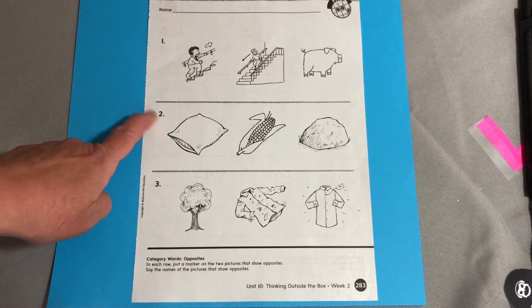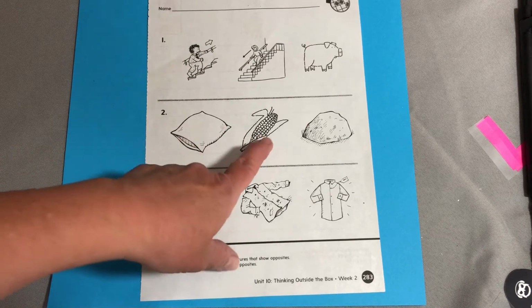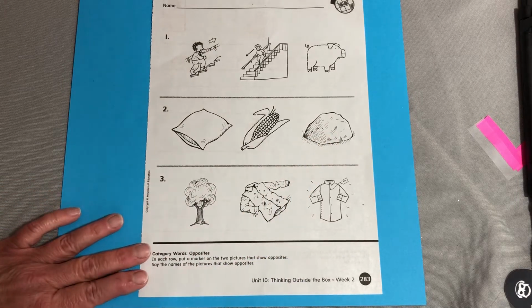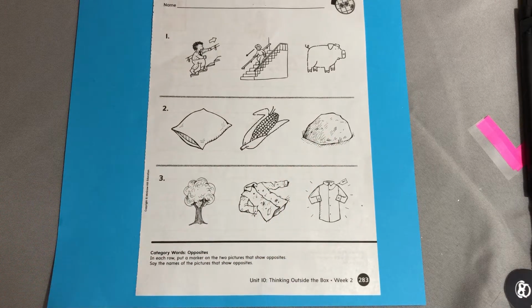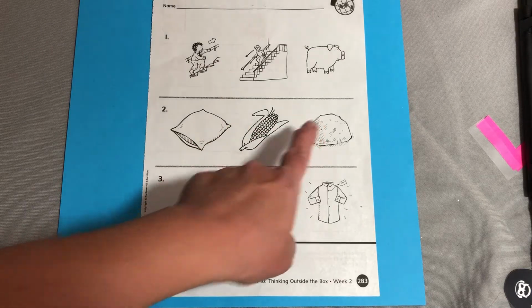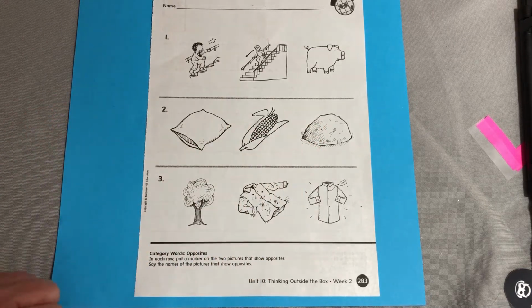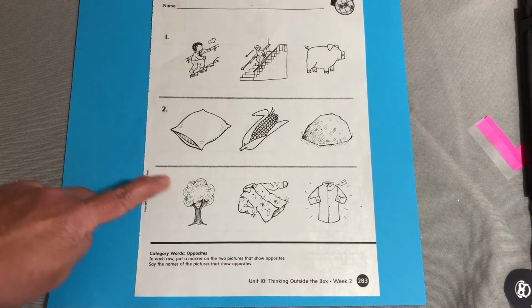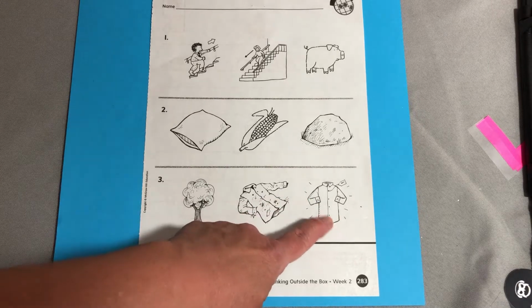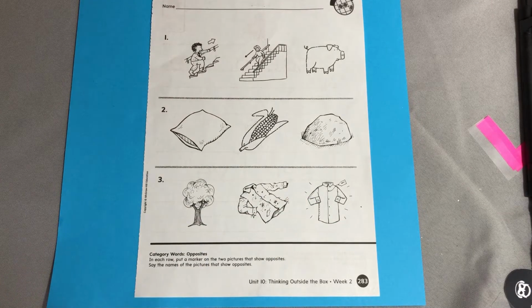Number 2, we have a soft pillow, we have a corn, and we have a hard rock. So two of those things will be opposite. I bet since Mrs. Rubel already used that as an example, you'll be able to tell which two pictures to circle. And yes, it's soft and hard. Those are the opposites. Number 3, we have a tree. We have a dirty shirt, and we have a clean shirt. And I'm going to leave it to you to figure out what to do with that.